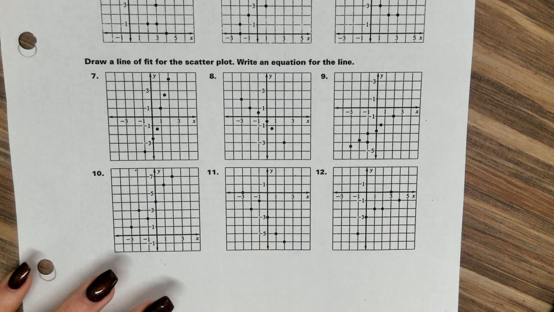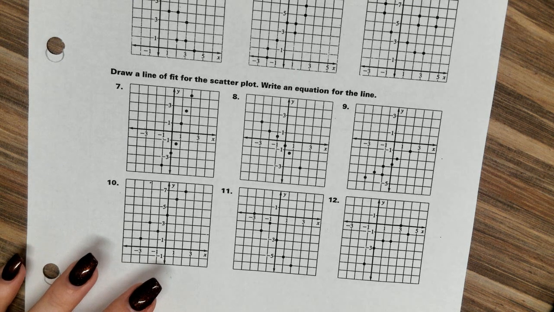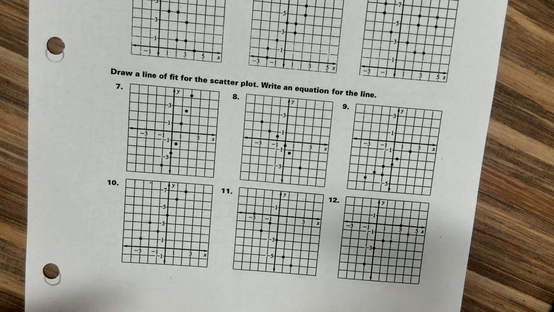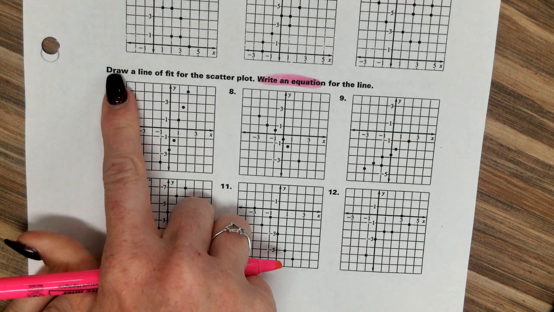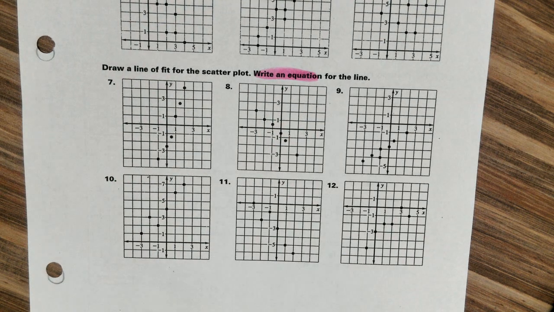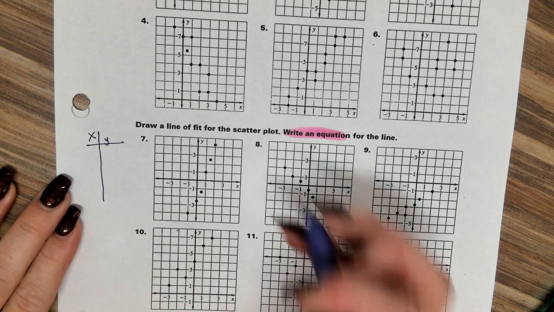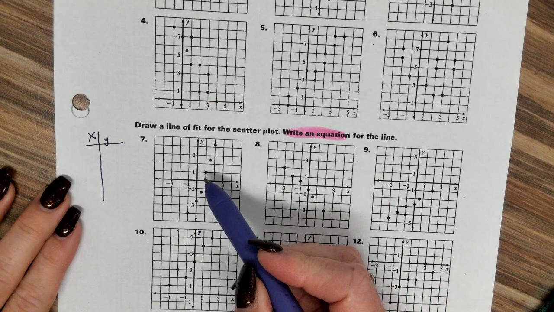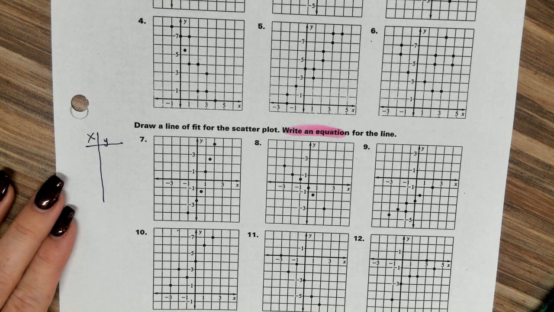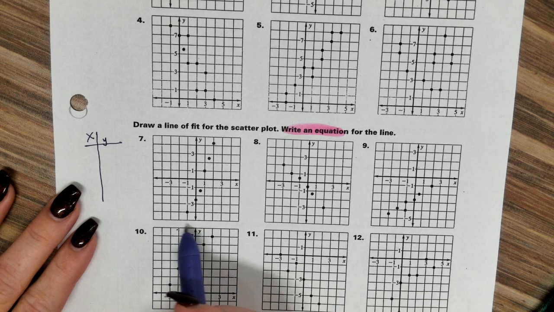Okay? On 7 through 12, I only want you to write the equation of the line of best fit. I'm not going to judge you on your drawing, so you don't have to do that part. I want you to write an equation. Are our answers going to match 100%? No. Okay, because some of them are decimals. So you're going to have to make a table out to the side. You're going to have to put every single one of these. And then you're going to write an equation. You could do it right at the bottom.